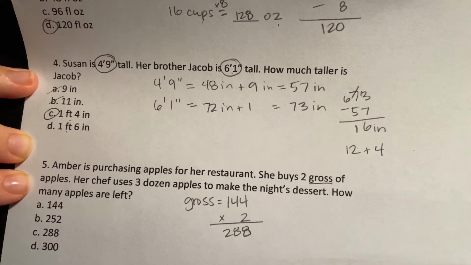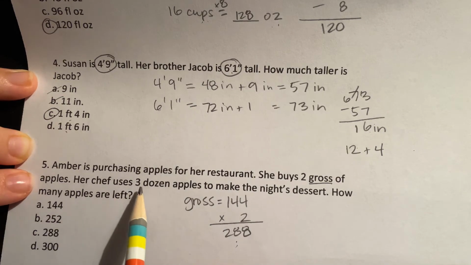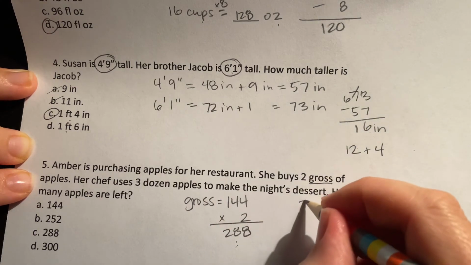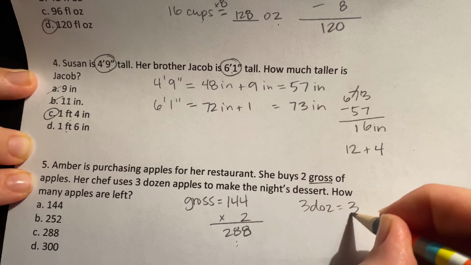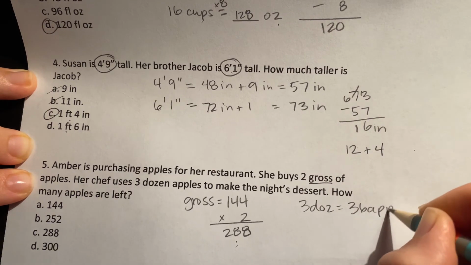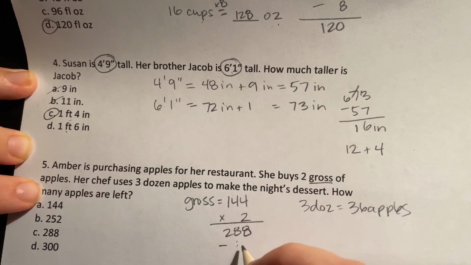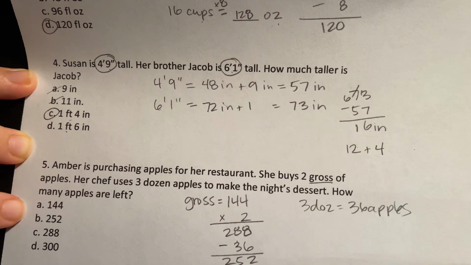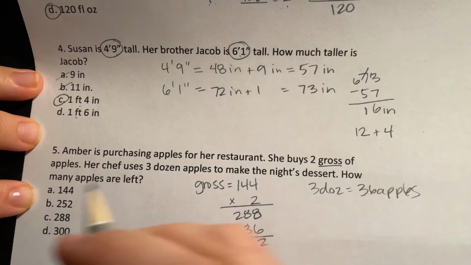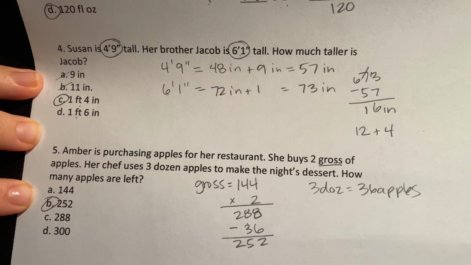288. So essentially what I need to do in this problem is subtract how many apples were used from the total number of apples that we started with. So we started with 288. We used 3 dozen. There's 12 in a dozen, so she used 3 dozen, which is going to be 36 apples. So I'm just gonna subtract that from 288, which gives me 252. So your answer is going to be Bravo.